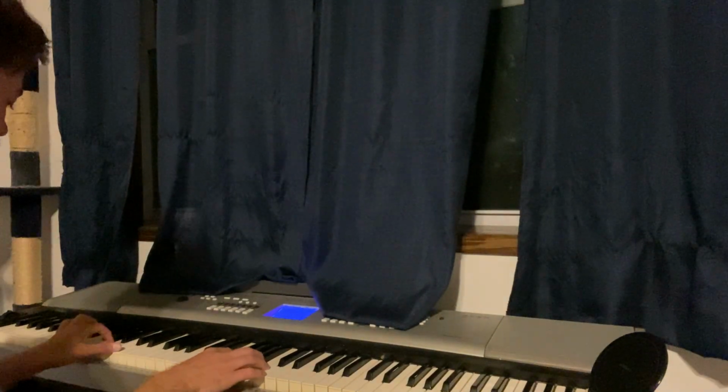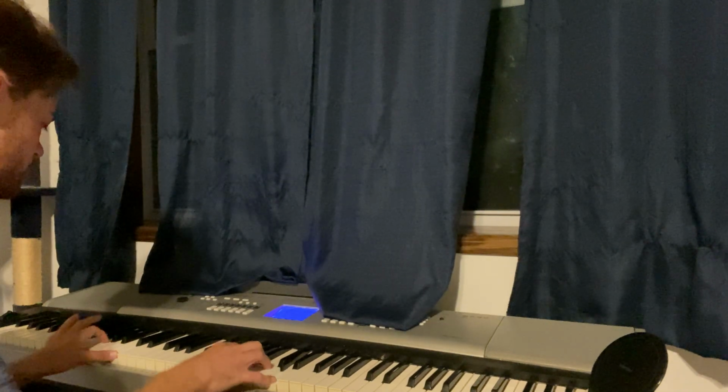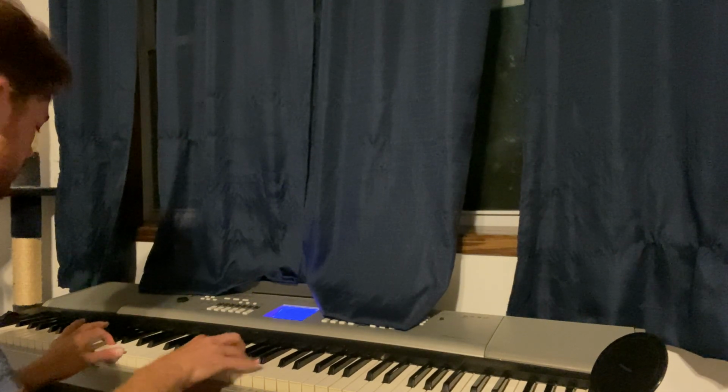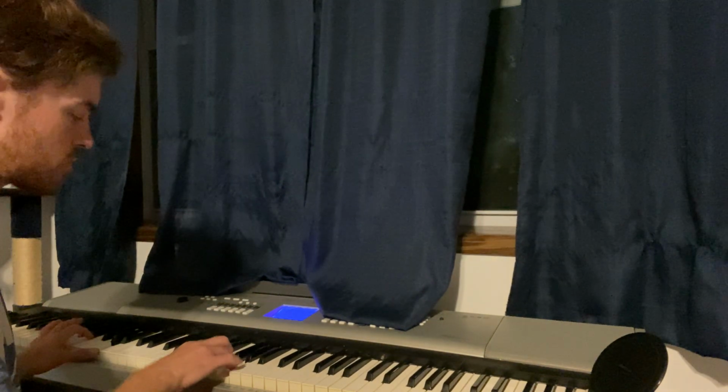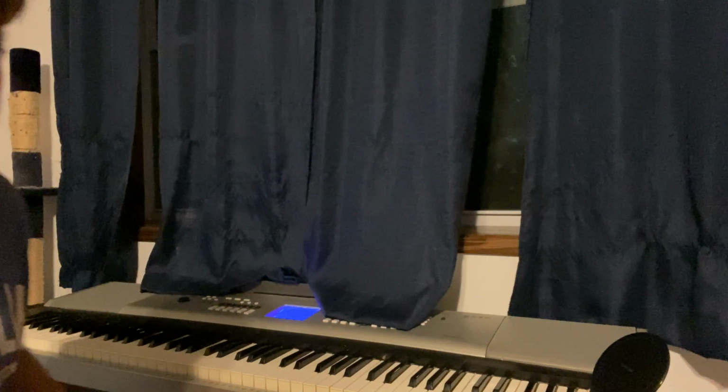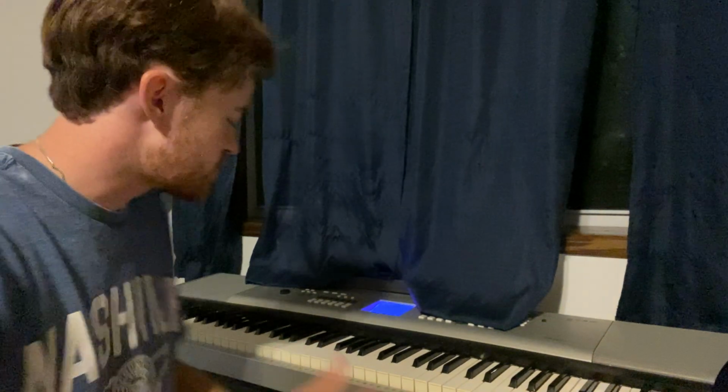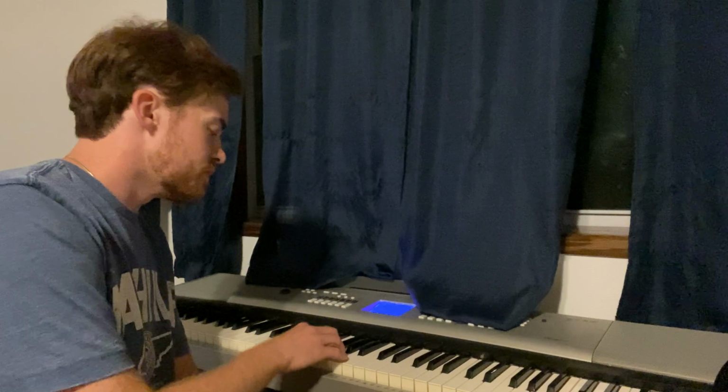The opening part of the song goes like this. So you see, it's really just a C chord and then a D chord and then an A.